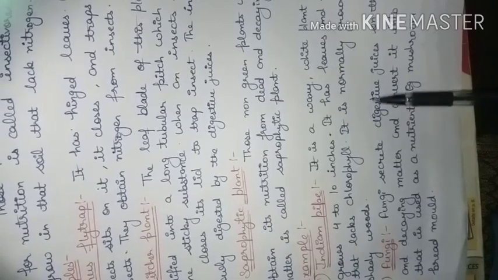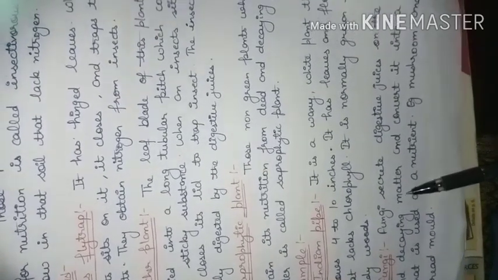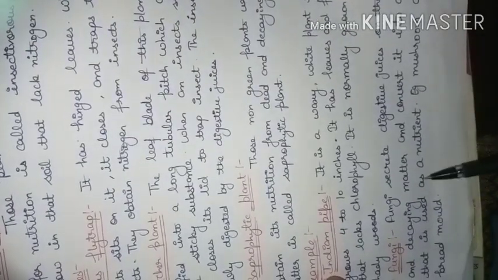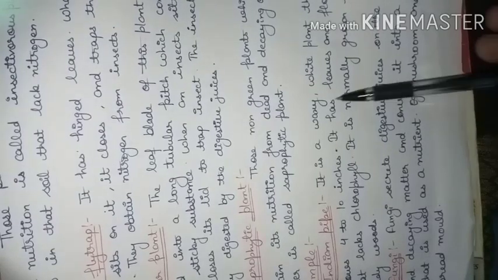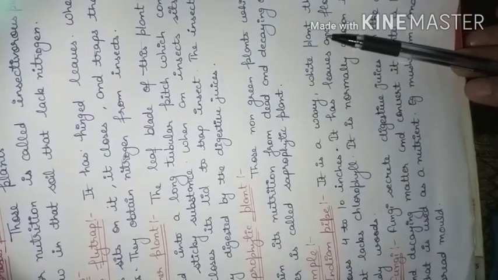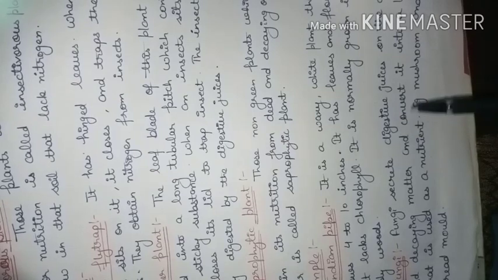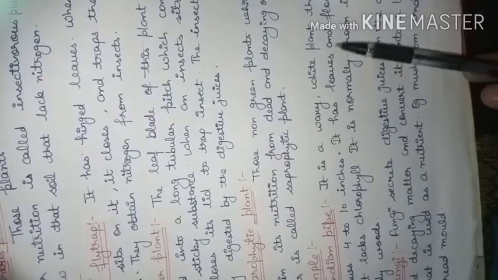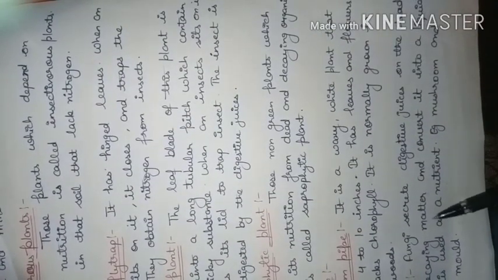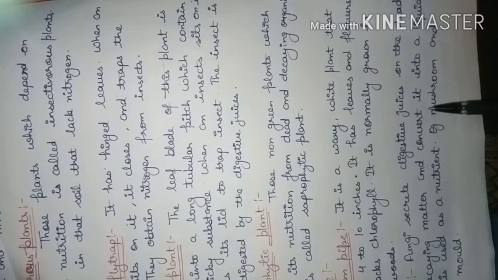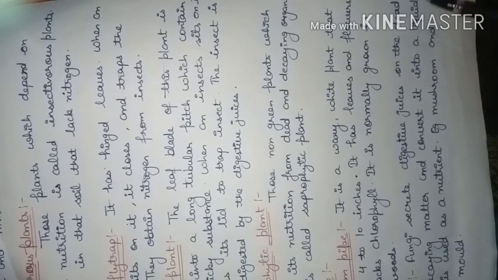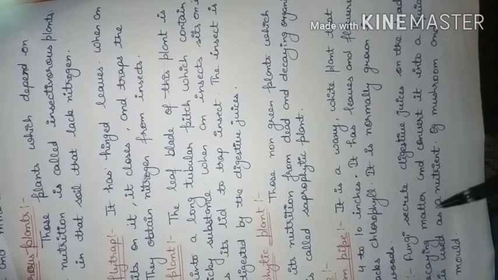So fungi secrete digestive juices on the dead and decaying matter and convert it into a liquid, and that is used as a nutrient. So what happens is, fungi grow on the dead and decaying organic matter. When they start growing, they produce some digestive juices which help in converting dead and decaying organisms into liquid form. When the organisms are converted into liquid form, these nutrients can easily be absorbed by the fungi, which helps in the growth and in different life processes.